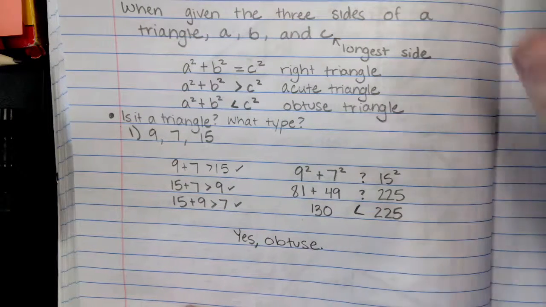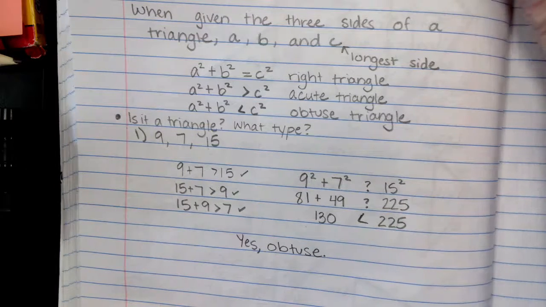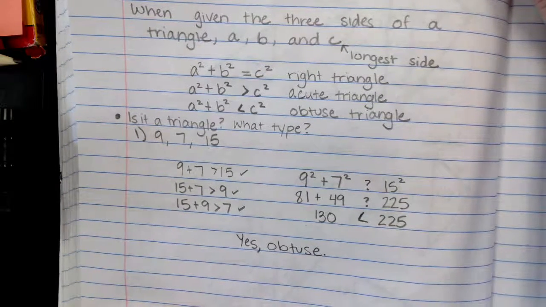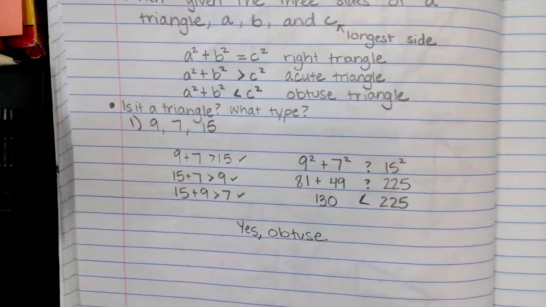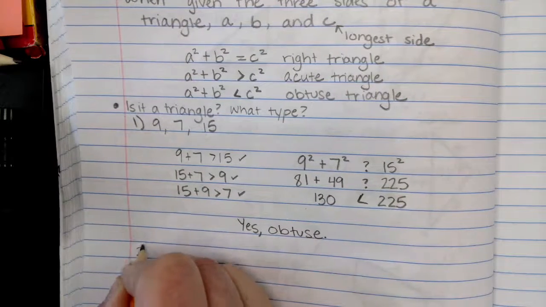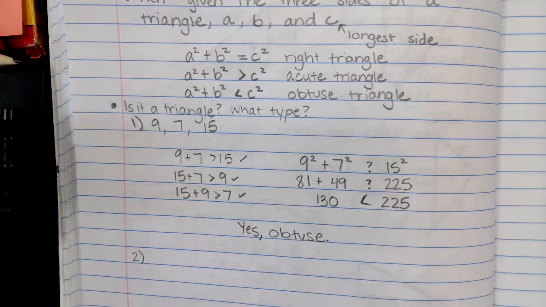All right, ready for the next one? Okay, number 2. We have 12, 9, and 15.